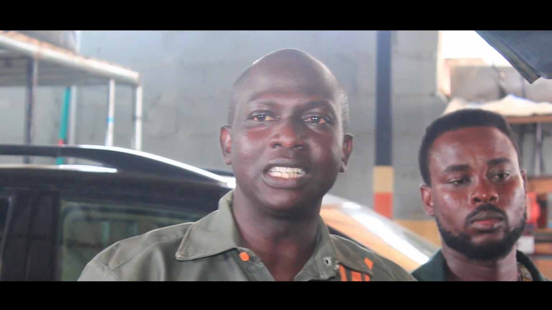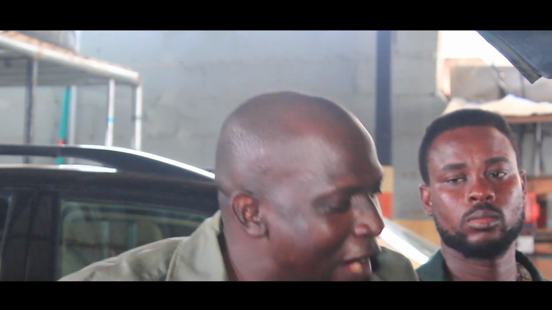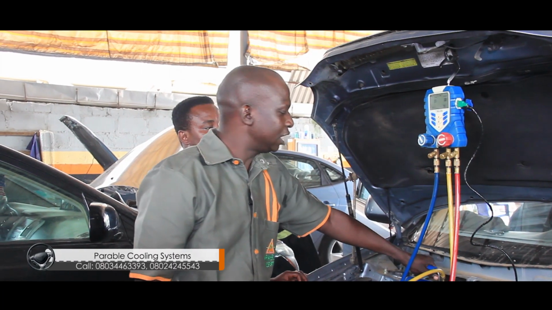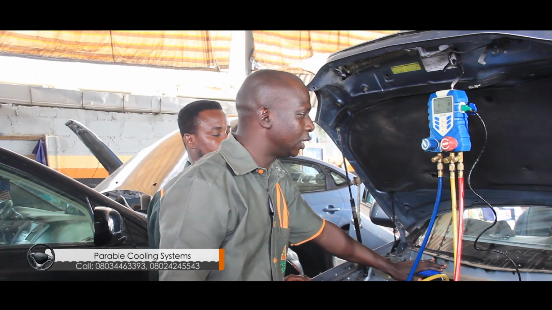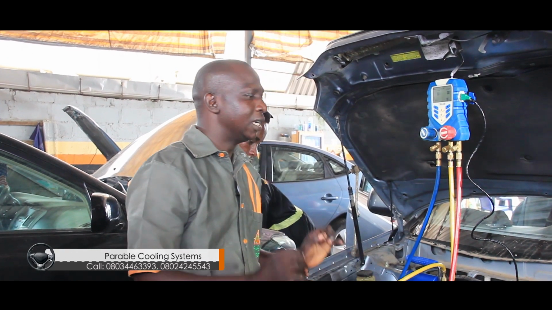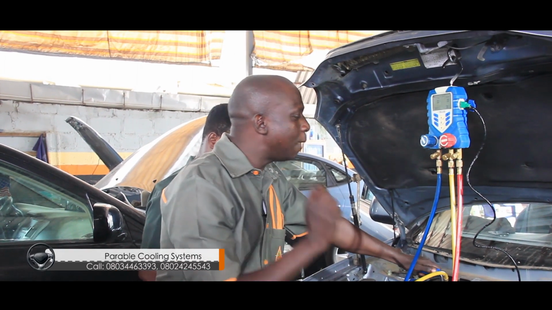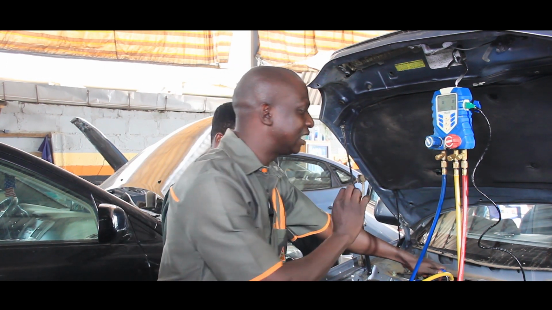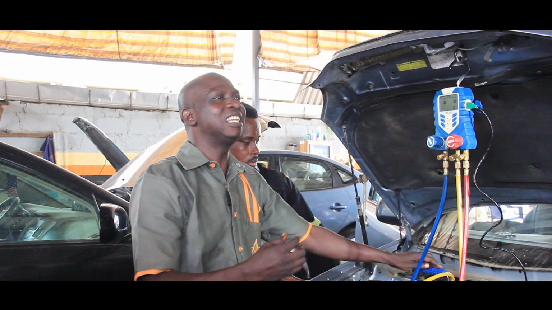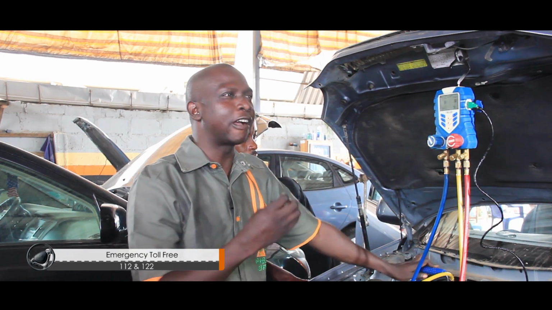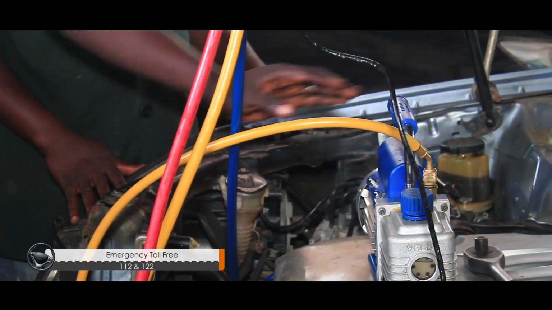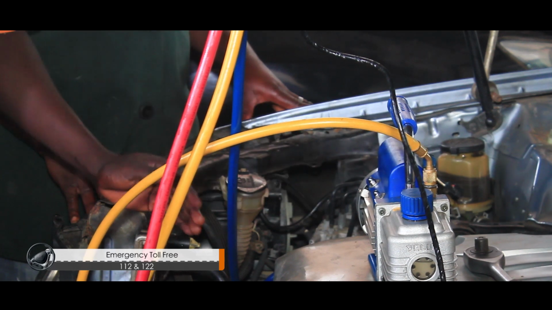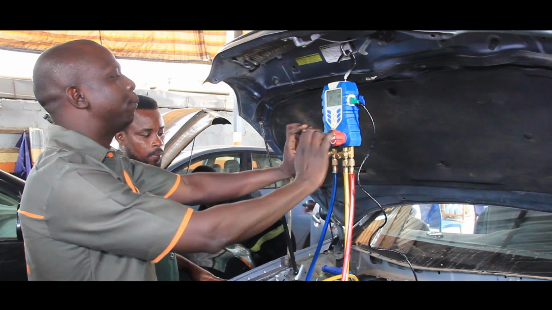And whenever you remove that, the first thing you need to do is vacuum it. This is what we call a vacuum machine. What is the function of this? It will help you remove the moisture and the air in the system, thereby enhancing the efficiency of your car air conditioner system. It is after you do this that you can say, okay, let me put gas.